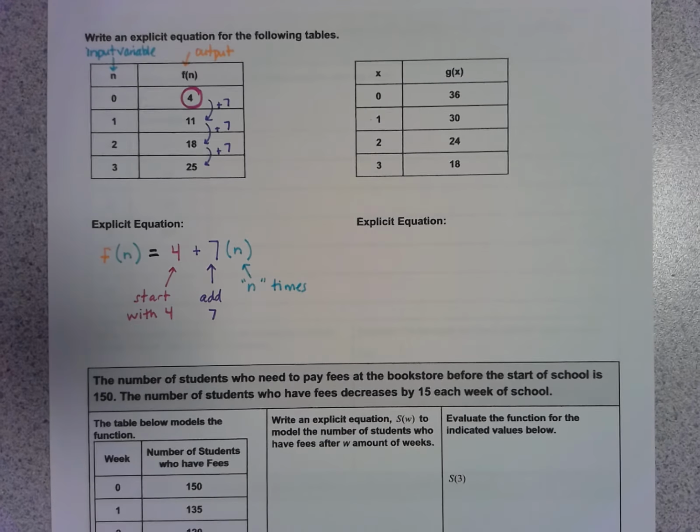Let's do one more example where our pattern is actually a subtraction pattern. So in the next problem, we can see that our input variable is x.